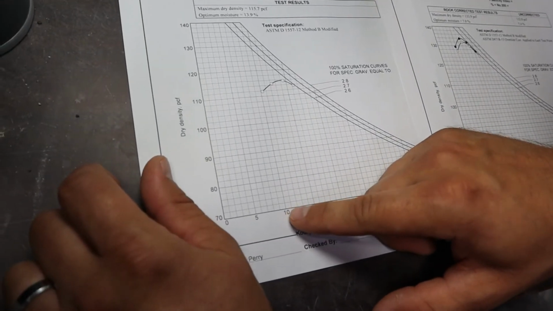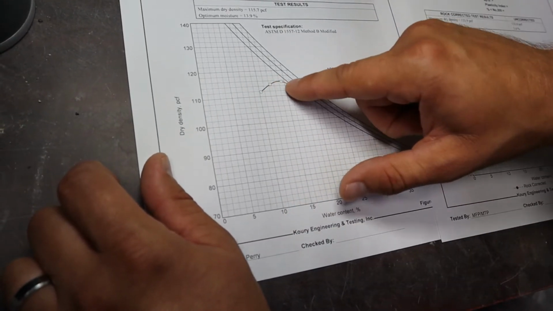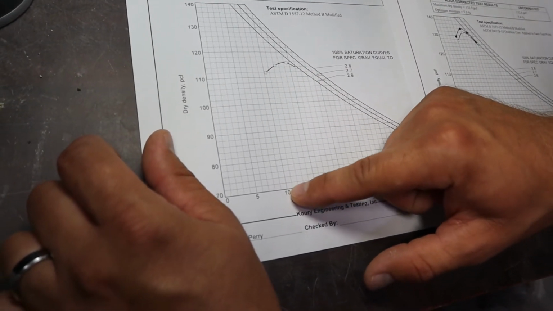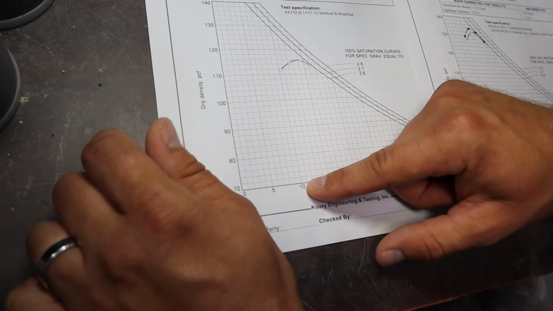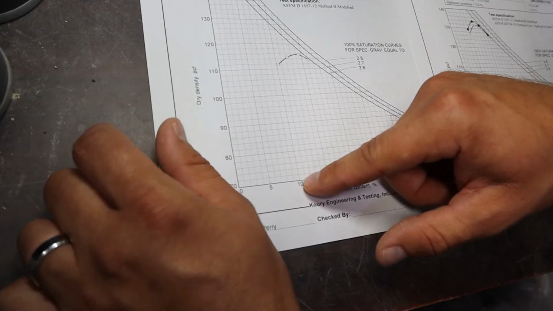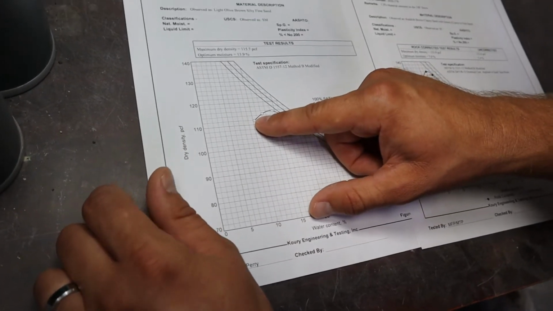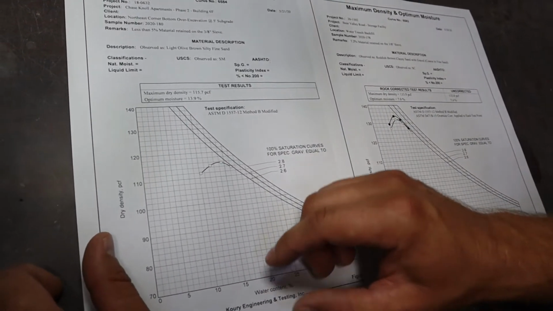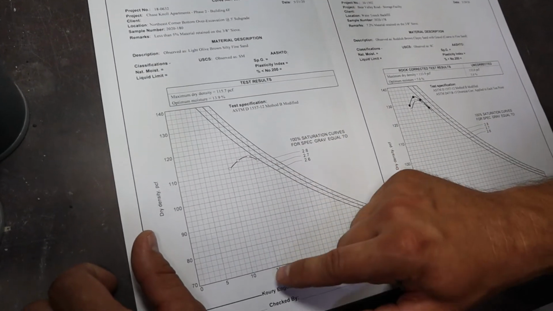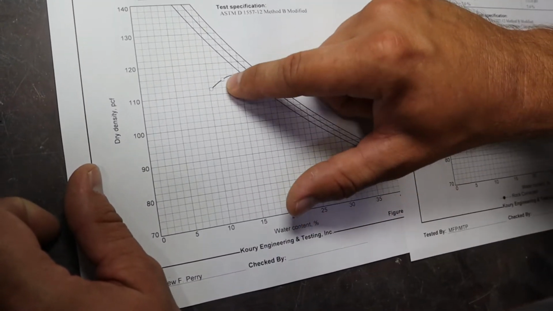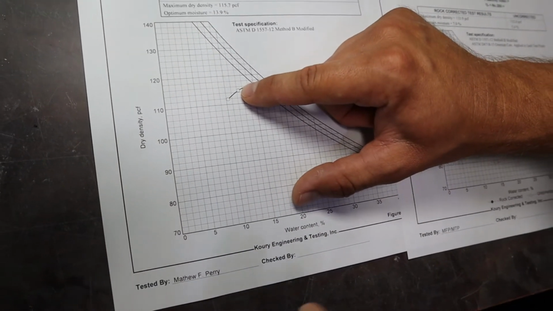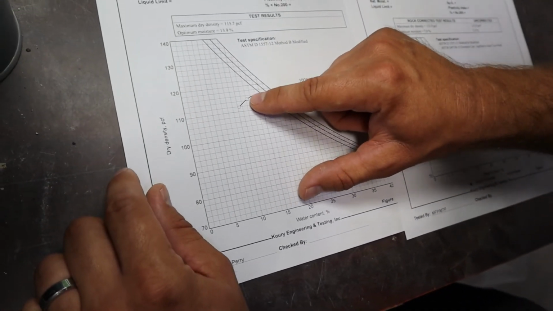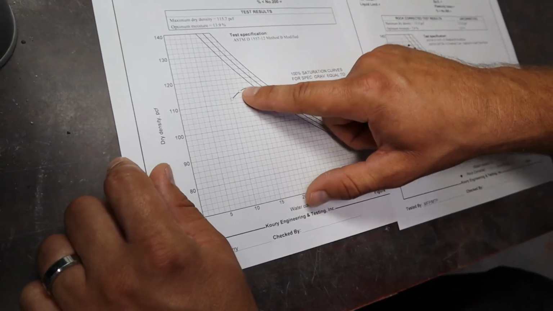And so what you can see here, we call these points on the curve. This first point was done at approximately 10% moisture. And when we do that procedure of dropping the hammer 25 times, it gives us a density roughly 111 pounds per cubic foot. From there, we're going to add a little bit of water to the material. You can see now we're at roughly 12% moisture. We're going to do that same procedure again, drop the hammer 25 times from 18 inches, and that's going to put us a little over 112 pounds per cubic foot.